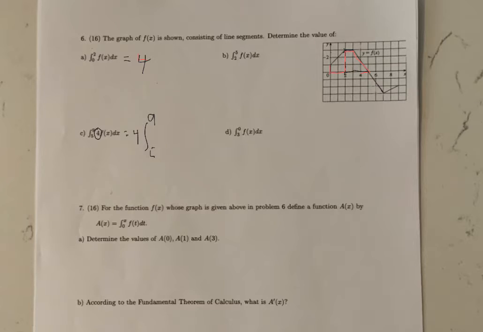And then we go from 5 to 9, f of x dx. And notice that from 5 to 9, the graph is below the x-axis. So we're going to get a negative number. I'll let you figure out which one. And then finally, the integral from 3 to 0, this from 0 to 3, the function is always positive. But because the limits are backwards, this is also going to be a negative number.